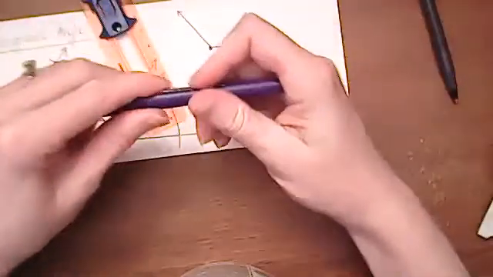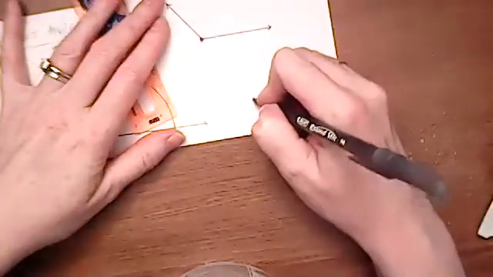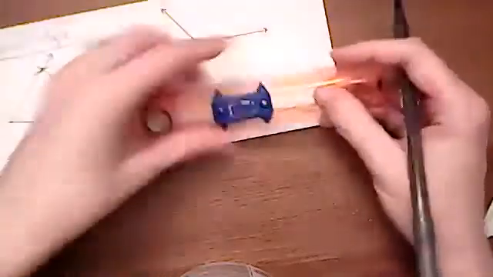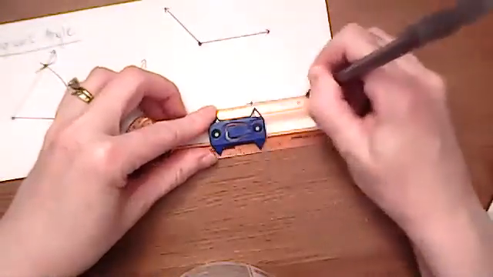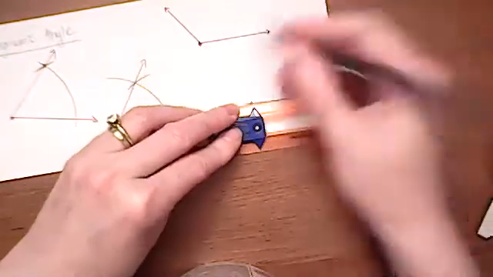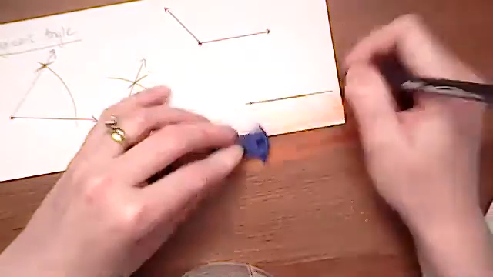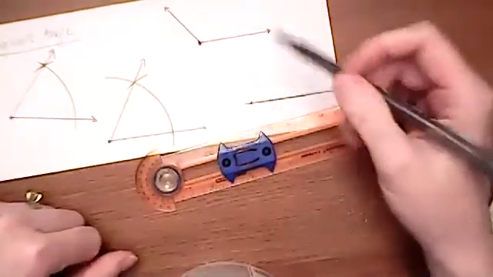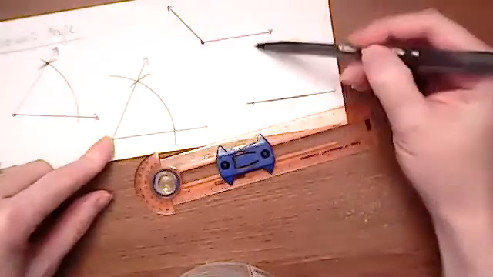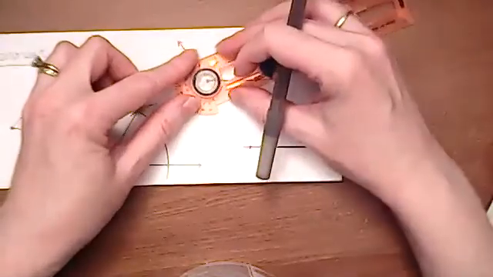So again, just like before, I need a place to copy my angle, so I'm going to put it down here. I'm going to draw a new ray. Make sure to hold your ruler steady. Okay. Second step was drawing the arc. So I need to draw an arc that goes between both sides. So center your compass over your angle point.